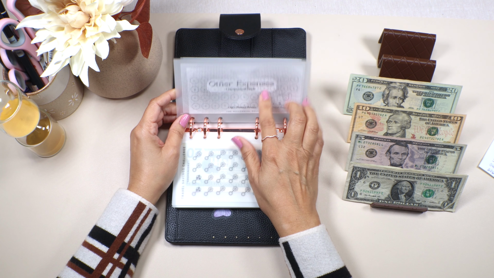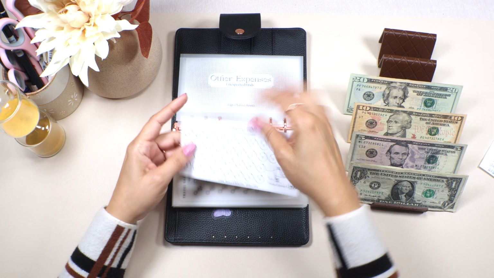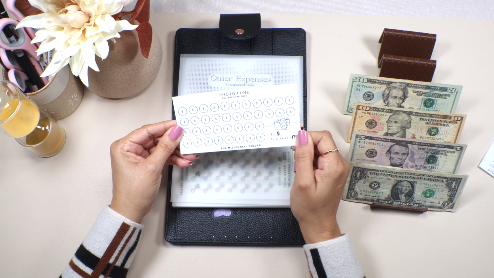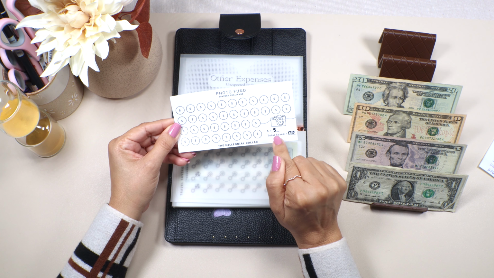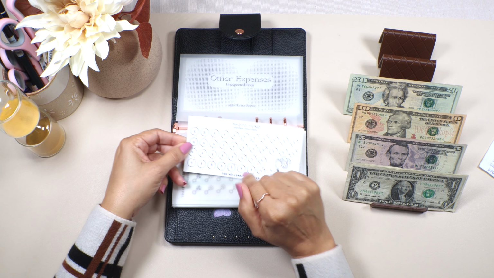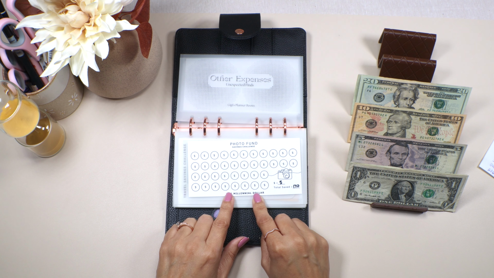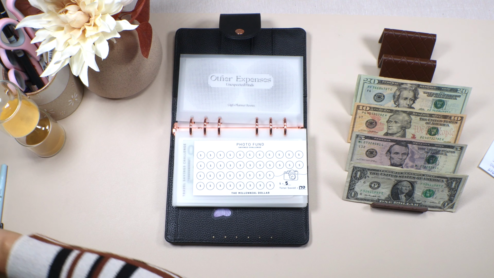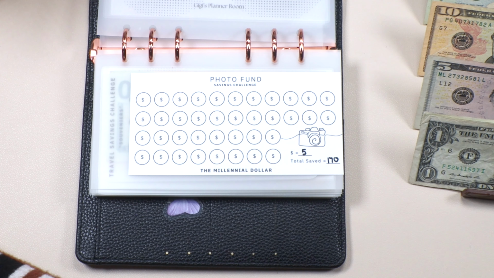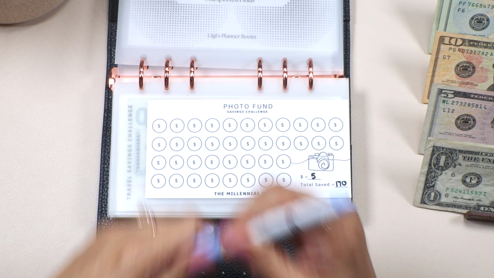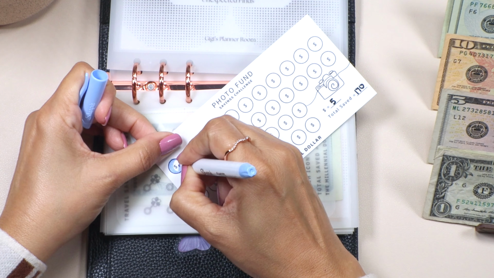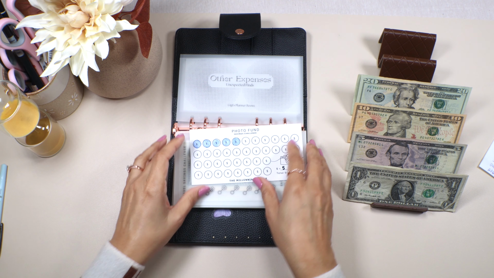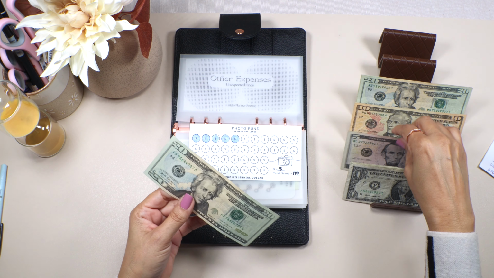For other expenses, we're going to add 25. And I have a tracker here from the Millennial Dollar. This was the gift tracker. So each icon is $5. So this is other expenses, and this one is 25. So let me just go ahead and color. Let me use a regular marker for that one. I'm going to use this blue Sharpie. Okay, so that's 25.